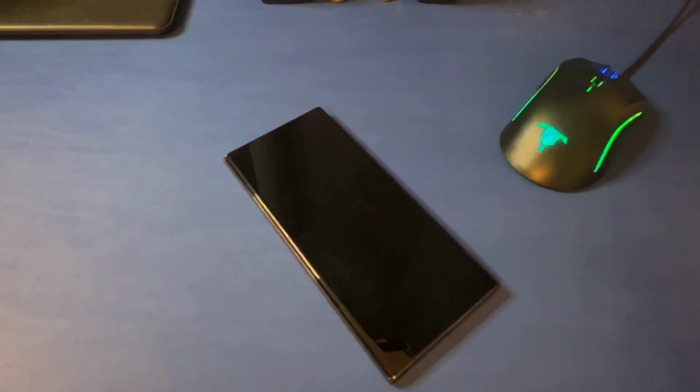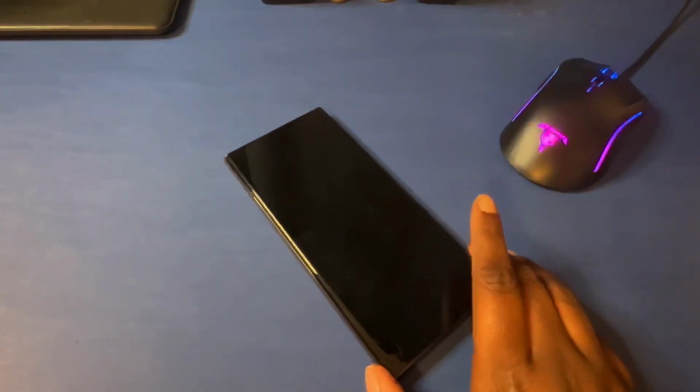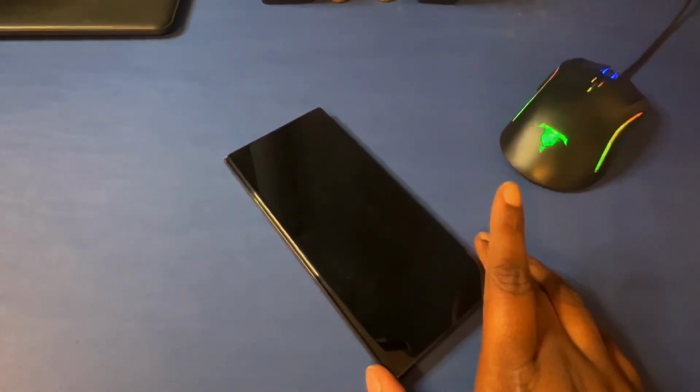So that was just a quick video of me showing you how to access, turn on, and use your edge lighting on the Samsung Galaxy S22 Ultra.